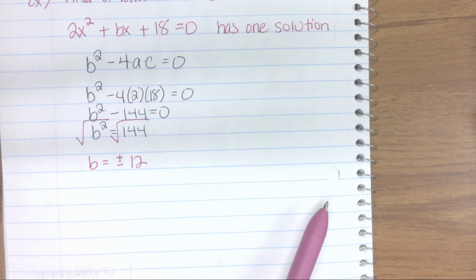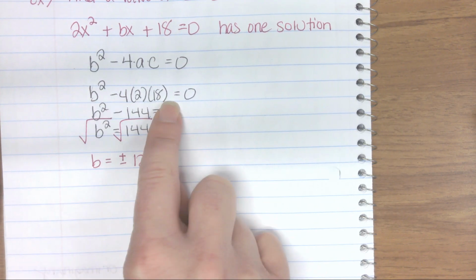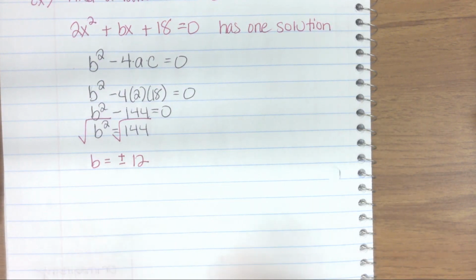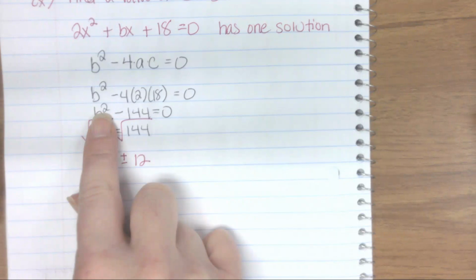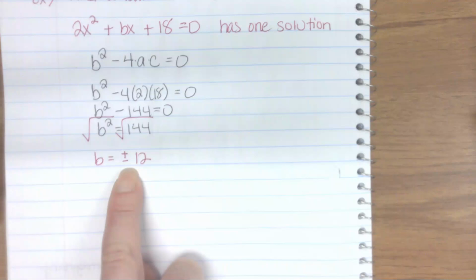Any thoughts about that? If I put 12 in here and I got exactly 0, what's that? Anything bigger than 12 would make this positive, or anything actually less than negative 12, because it's the same deal when they're negative.